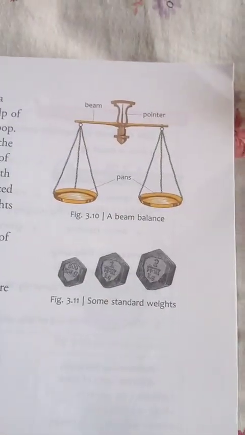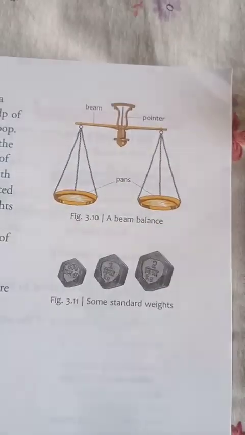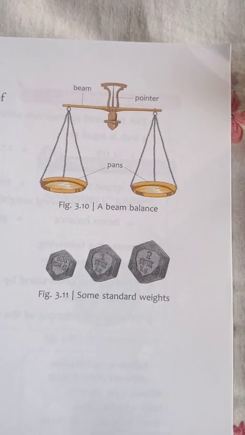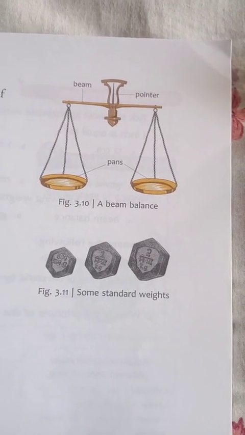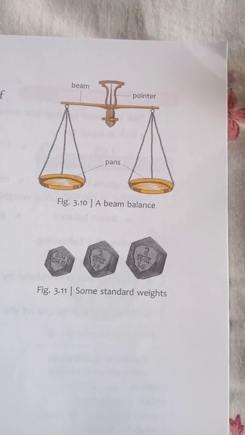We use the beam balance and some standard weights to measure the mass of any object, by comparing the object with the standard weights.